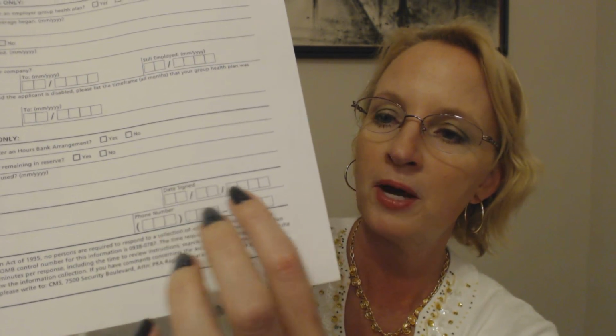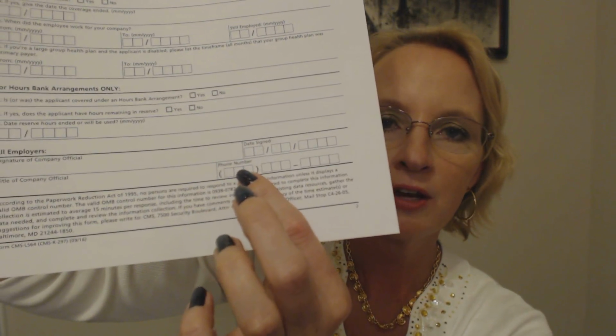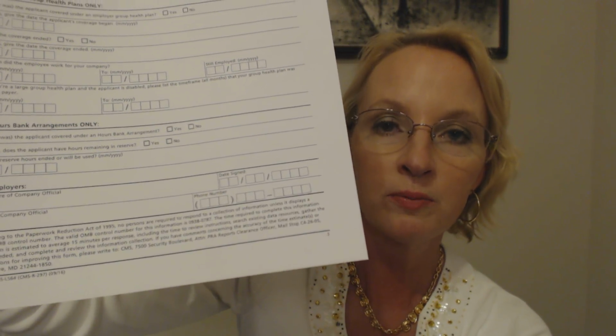Okay, and then down here at the bottom, we have signature lines, and these are for all employers. You do not need to sign this down here. They will add the signature of the company official and the date that it was signed, and here they use the month and the day and the year, so they do include a date, and the title of that company official, and then a contact number including area code where that official can be reached. So if they have any questions about your form, they have someone that they can contact.